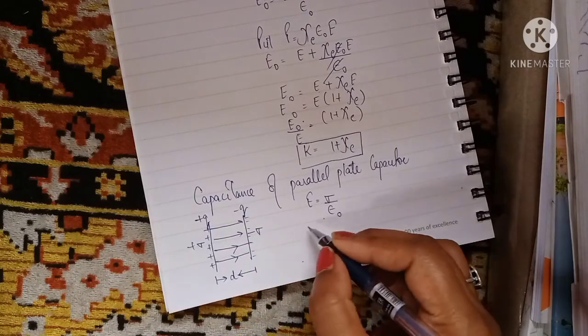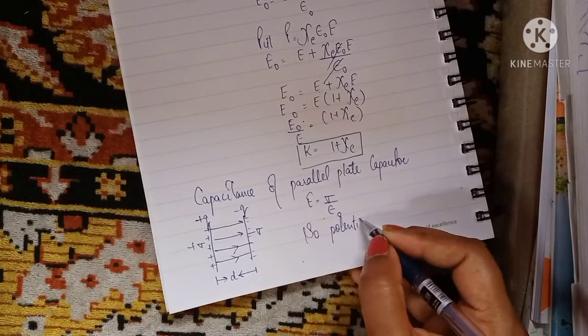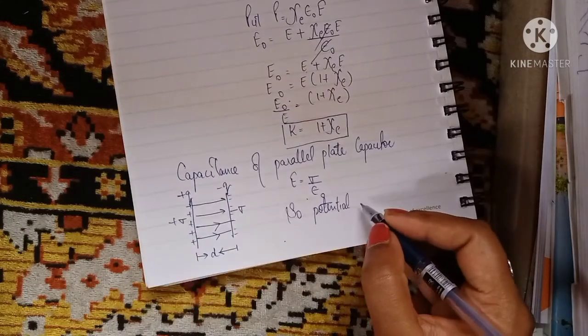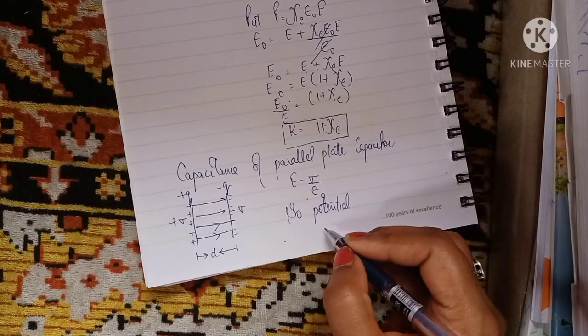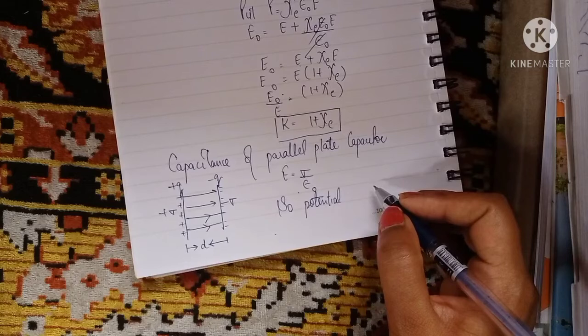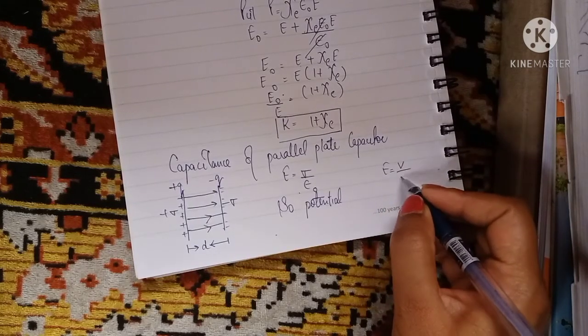So for the potential of the capacitor, you have to write the potential in every case where you want to calculate the capacitance. The relationship of electric field with potential gradient is E equals dV upon dr.